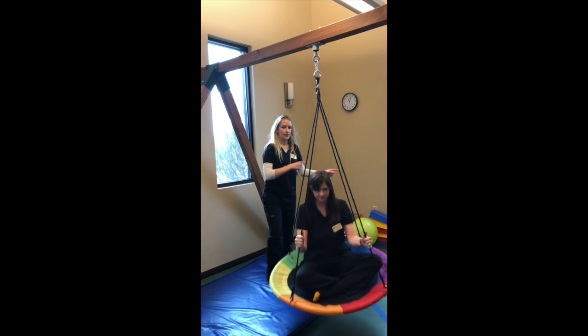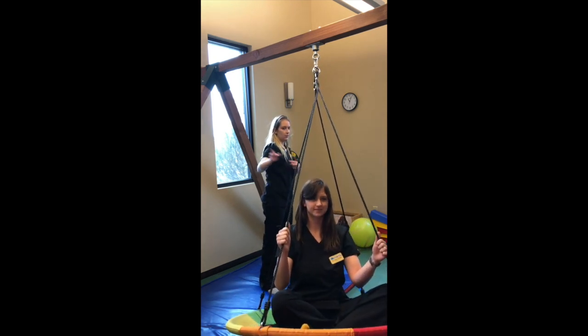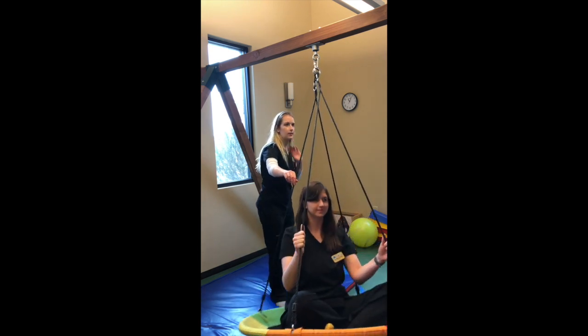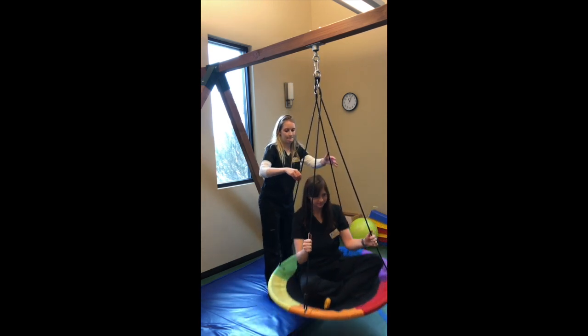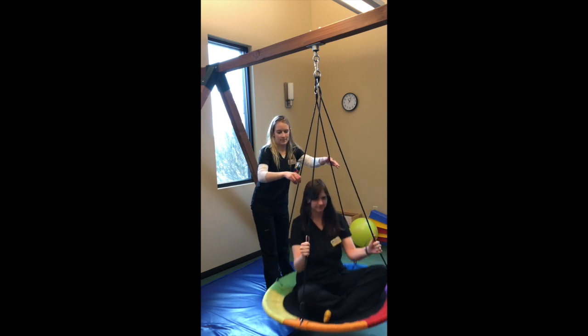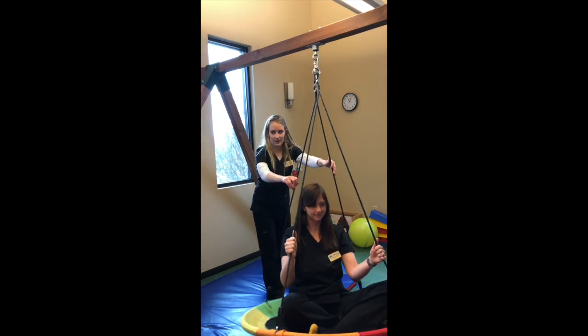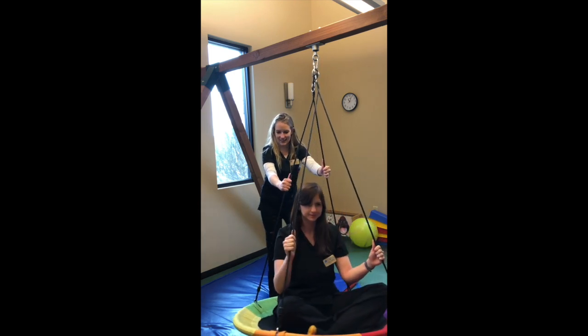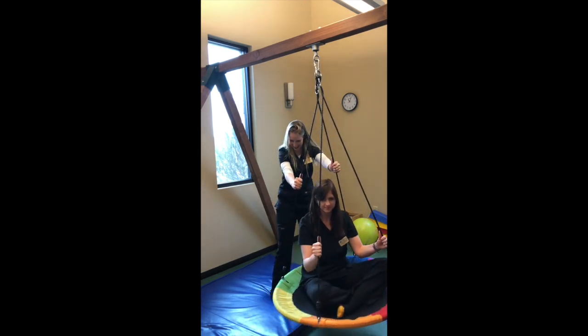Another intervention you can do that I'm doing with Alexa here is you can just swing the child gently back and forth. And this can be a lot calmer and a lot less stimulating than that rotary motion. Linear motions actually help calm the body down, whereas those rotary motions can stimulate your body and make you feel more alert and maybe hyperactive.